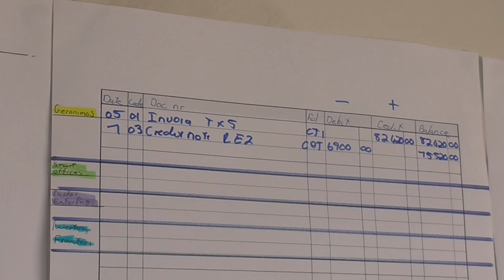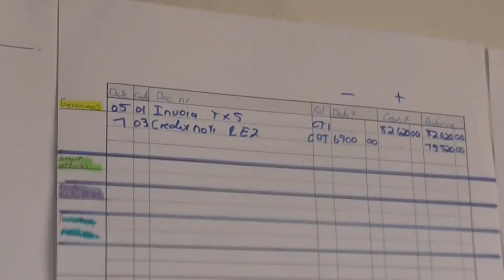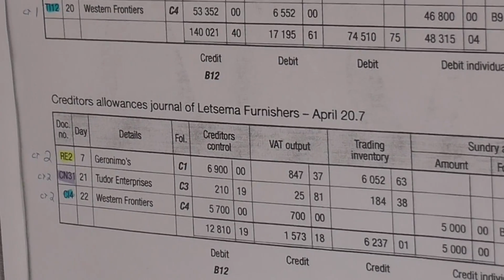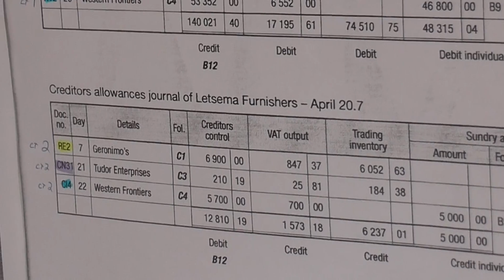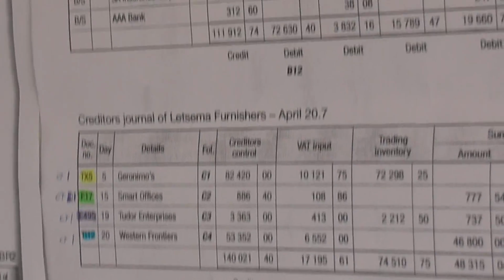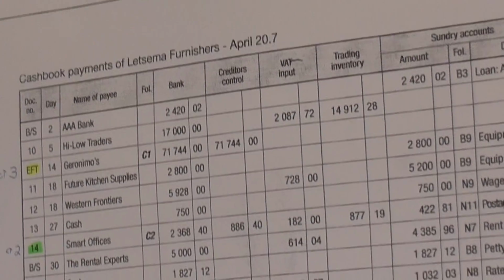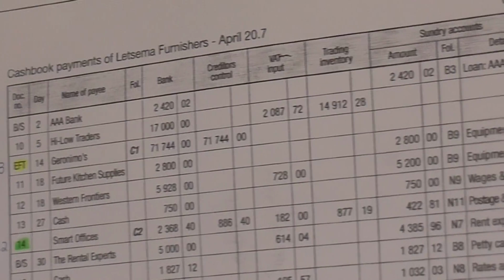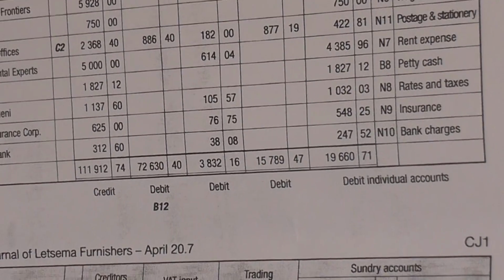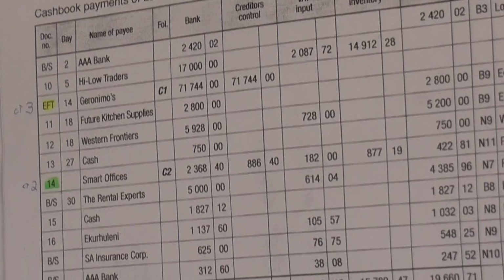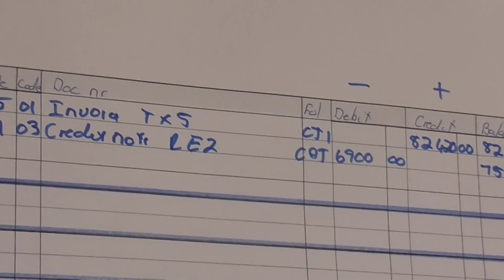Okay, so I hope everybody is with me so far. So now we go back to the Creditors Allowance Journal. As we can see, there are no more entries there for Geronimos. So the next book we will go to will be your cash book payments to see if there's anything there for Geronimos. And what do you know, on the 14th we've got Geronimos, an EFT payment, Creditors Control, I just want to see, and Creditors Control gets debited. So that we need to remember. We've got Geronimos there. That's the only one for Geronimos over there. So let's get back to our ledger.